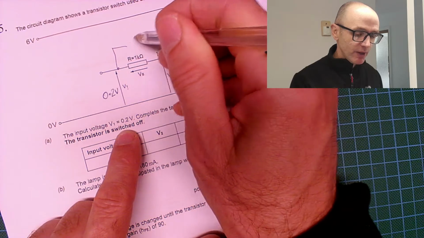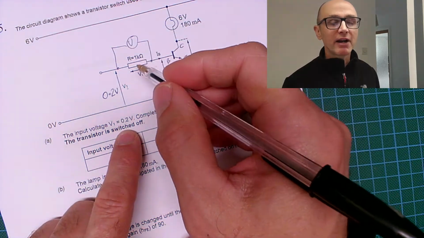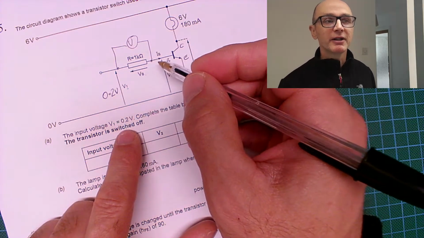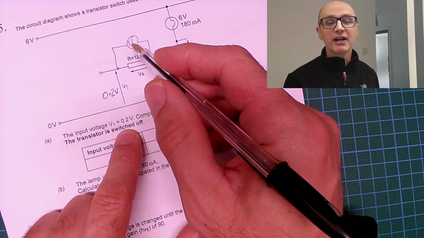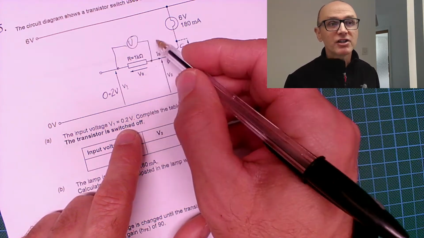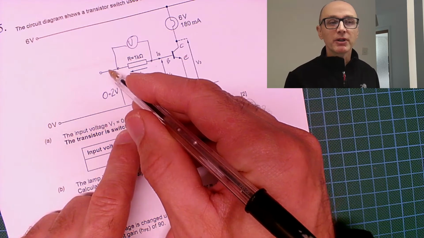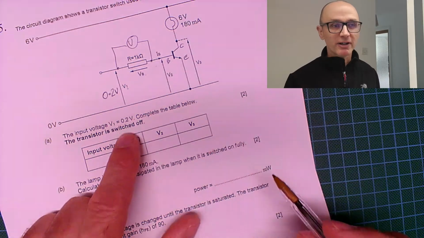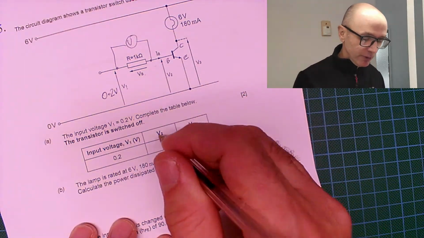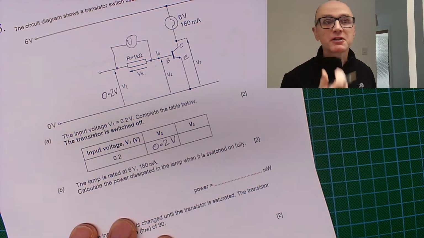Okay, so if we consider the voltage drop, if we haven't got any current flowing through here, or next to no current, then we're also going to have very little voltage change across here. And so if there's no voltage change, if we apply 0.2 volts here, we're still going to have 0.2 volts here with respect to ground. So V2 at this point is going to be 0.2 volts. In other words, the voltage is going to be unchanged.